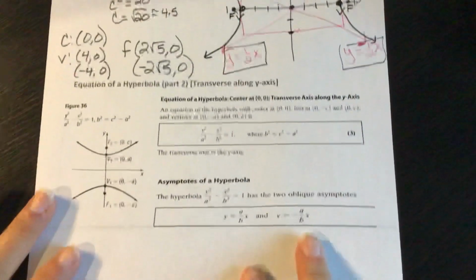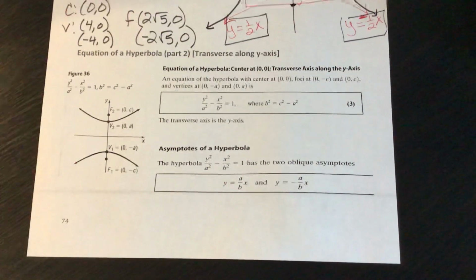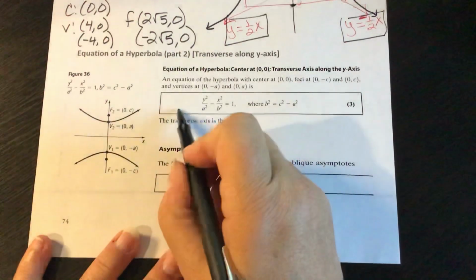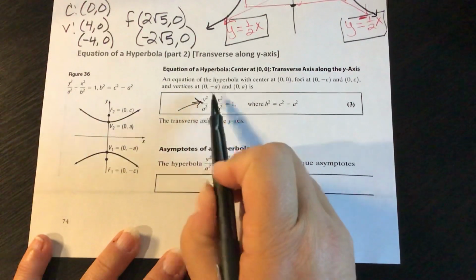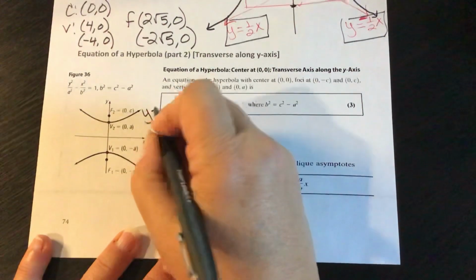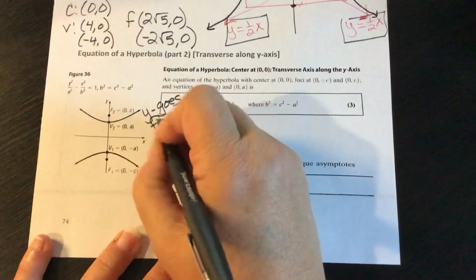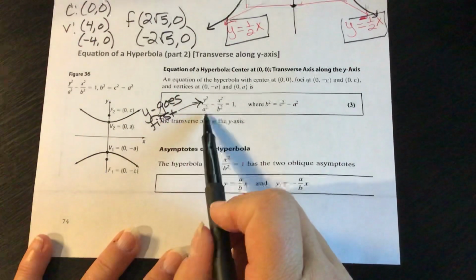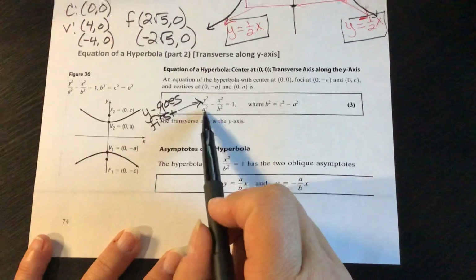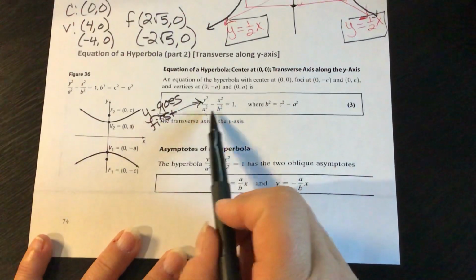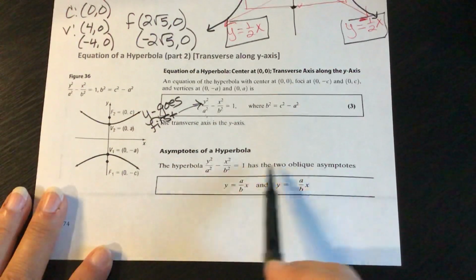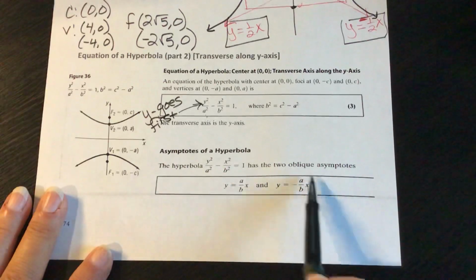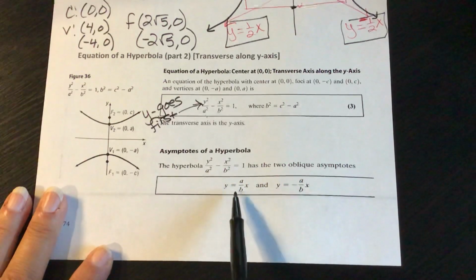Now, also, we're going to look today at equations where the transverse axis is along the y-axis. And again, the axis that the hyperbola will be on comes first. So y goes first. Okay, y squared over a squared. So the a value goes along the y-axis, the b value goes along the x-axis. The equations for the asymptotes, the diagonal or the slant asymptotes, are pretty much the same.